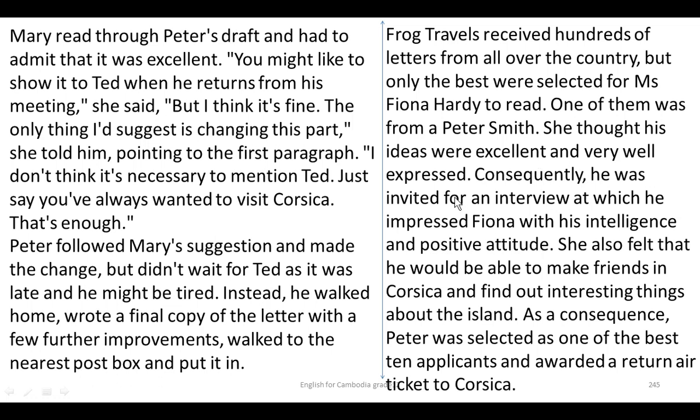She also felt that he would be able to make friends in Corsica and find out interesting things about the island.